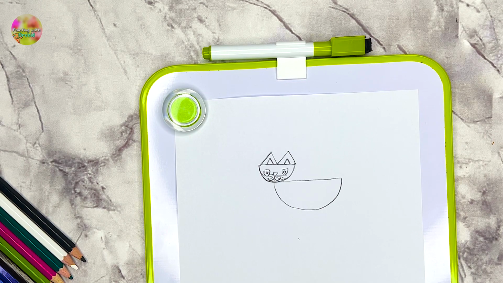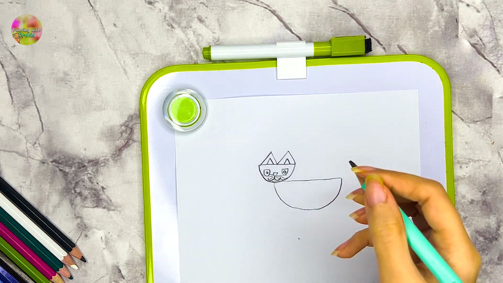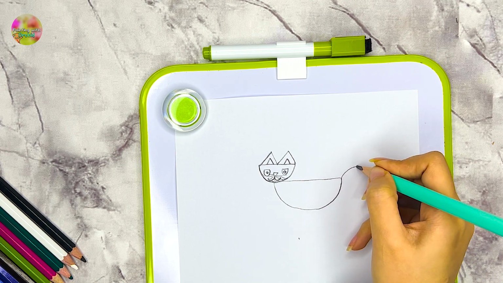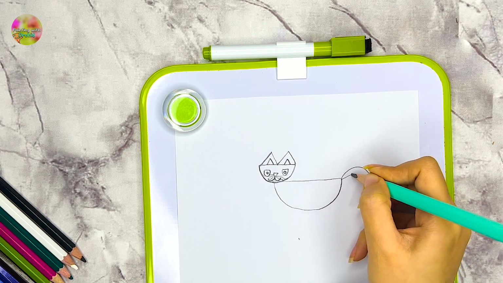And for the tail, I draw two curved lines. One, two.